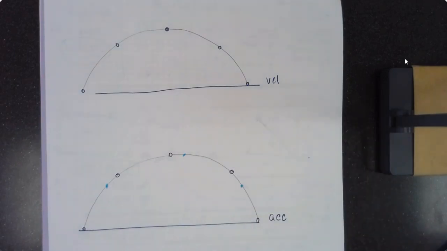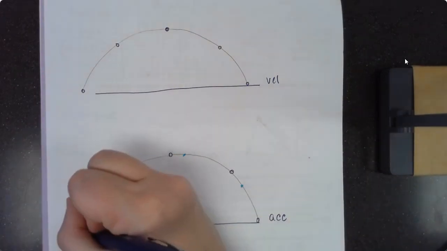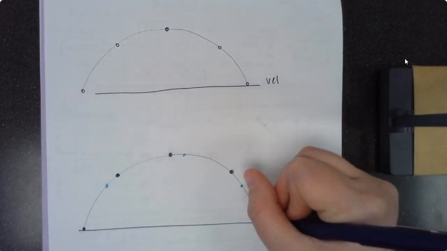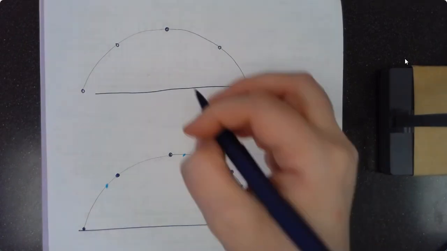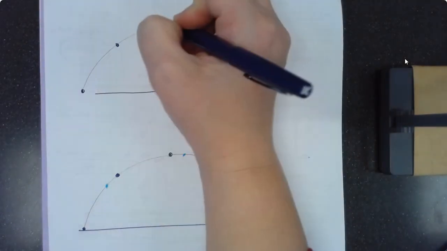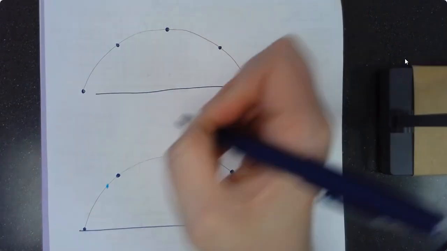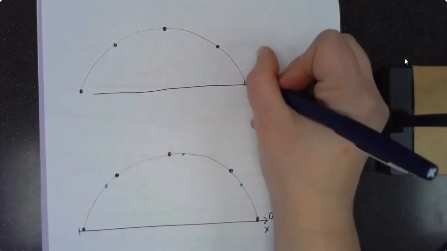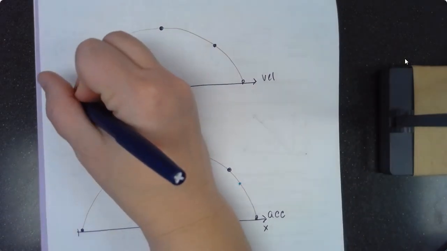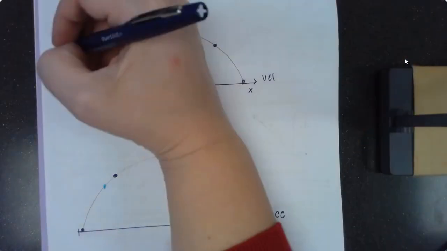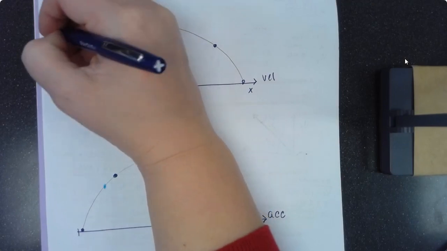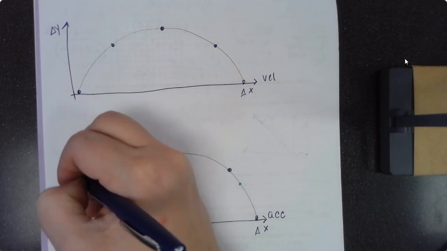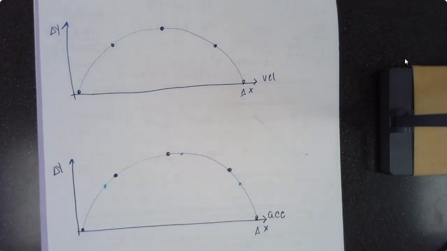Okay, so I've got all of my dots in the same place on both of these motion maps. And the axes here are vertical position and horizontal position. I'm just going to label those with X's and Y's. X. Like that.